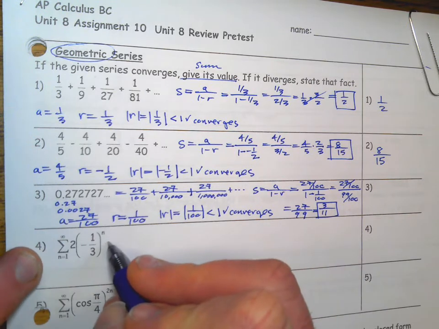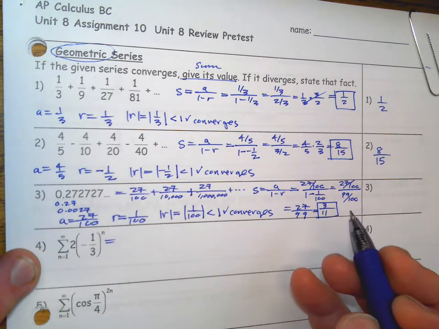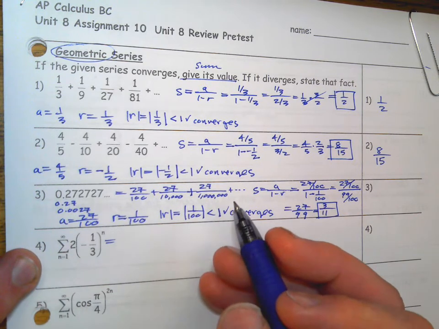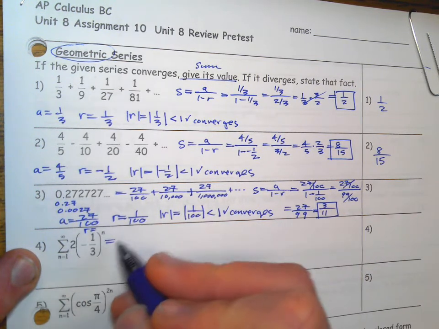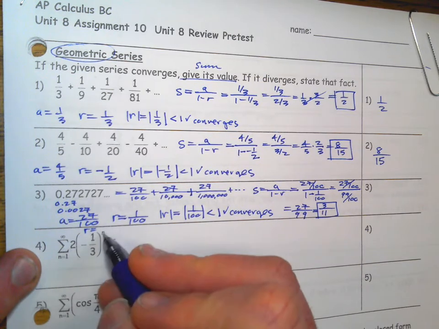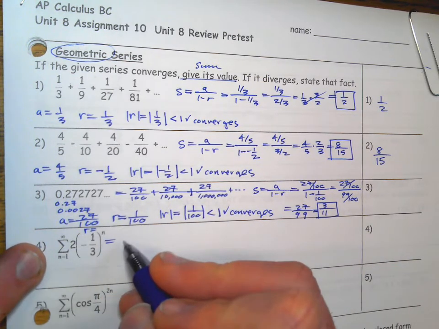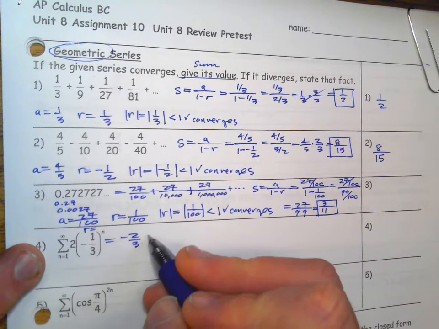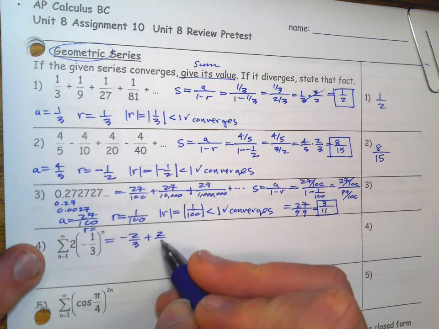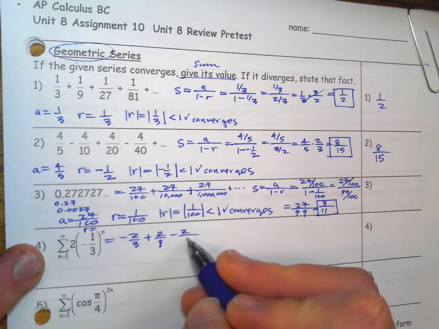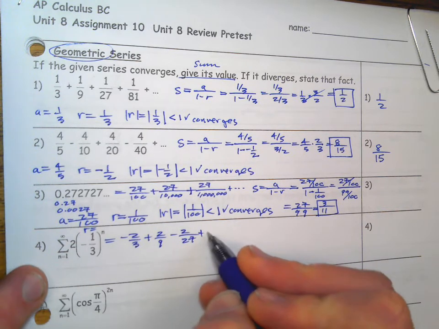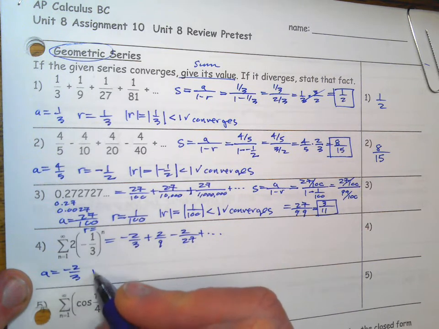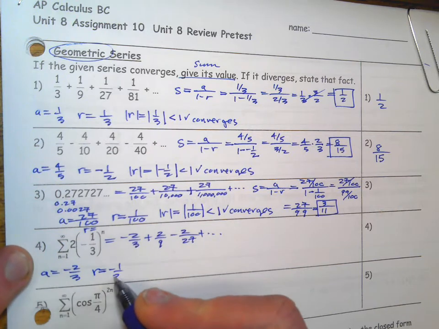Next one. It could be useful to rewrite it in open form just to get the R value right, but that's up to you. This is the A value. If you plug n equals 1 in, that's going to give you your A value. So the first term is negative 2/3, not 2. Then you multiply by negative 1/3, you get positive 2/9, and negative 2/27. So the A value is negative 2/3. R value is negative 1/3.